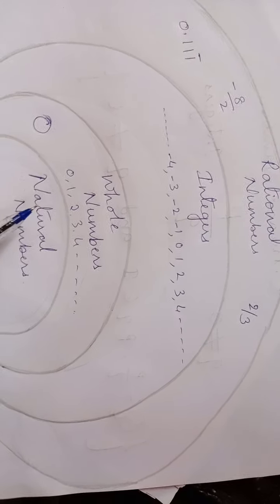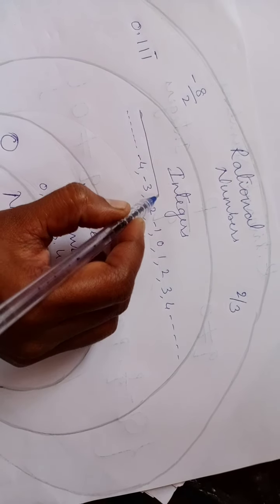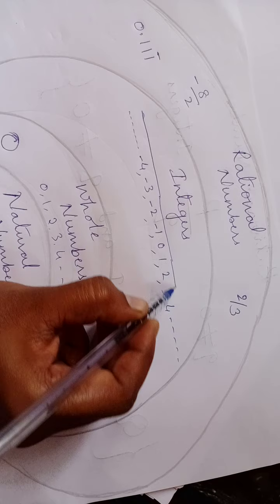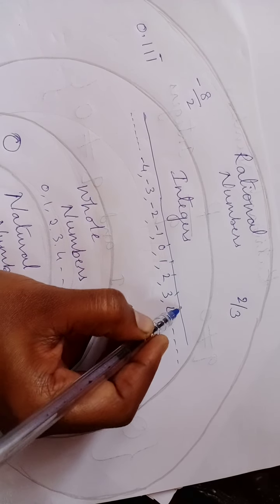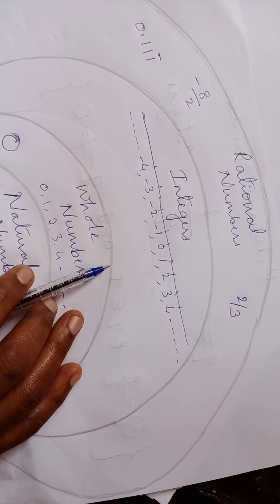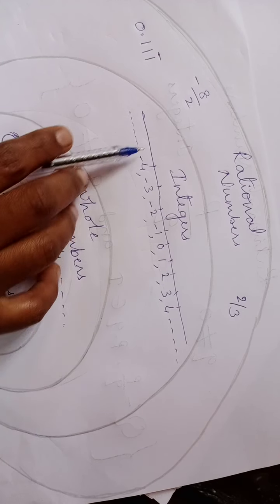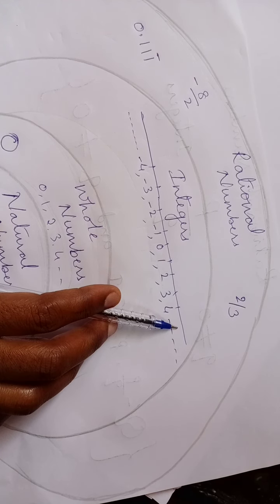When you make a number line, so this is a number line, I'll draw here. On the number line you can see the left hand side and the right hand side.